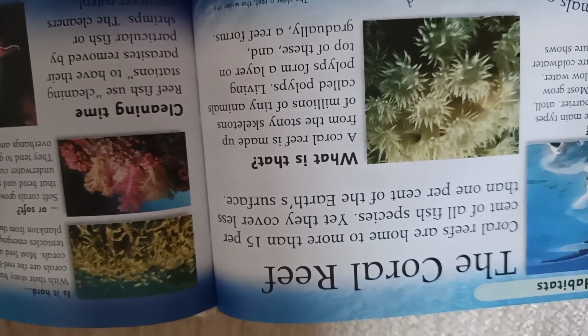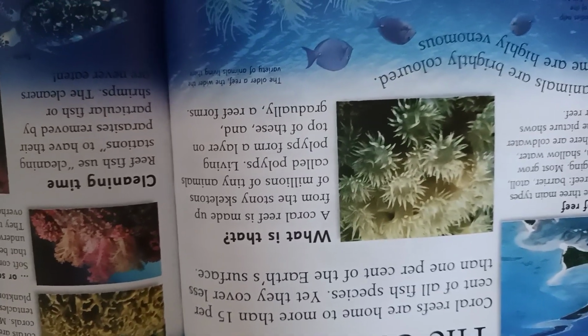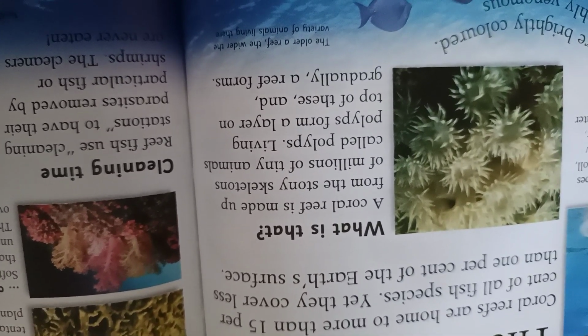Coral reefs are home to more than 15% of all fish species, yet they cover less than 1% of Earth's surface. What is this? A coral reef is made up from the stony skeletons of millions of tiny animals called polyps. Living polyps form a layer on the top of these and gradually a reef is formed.